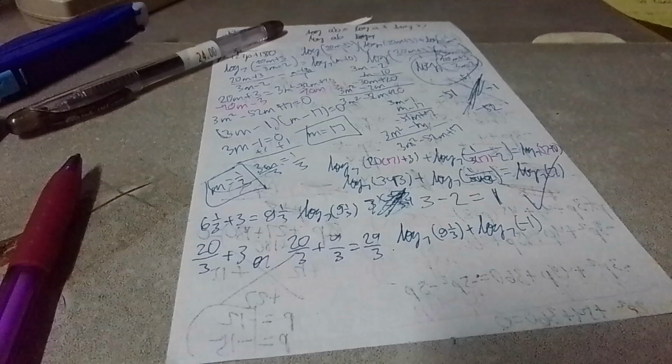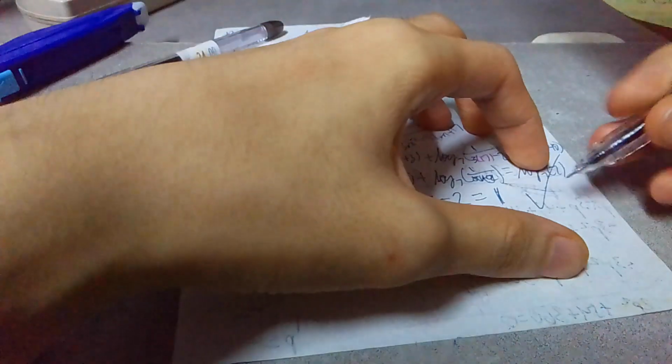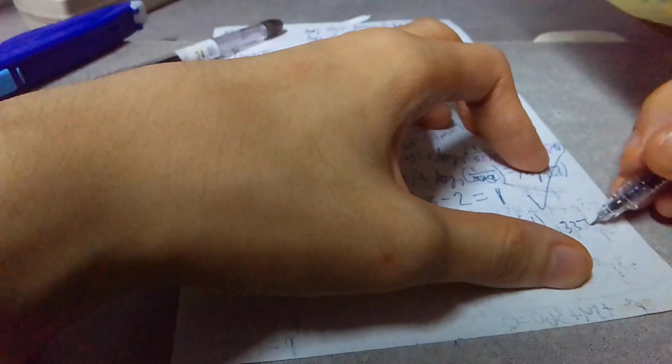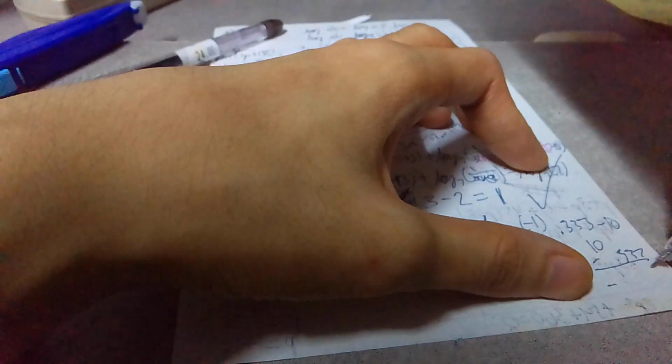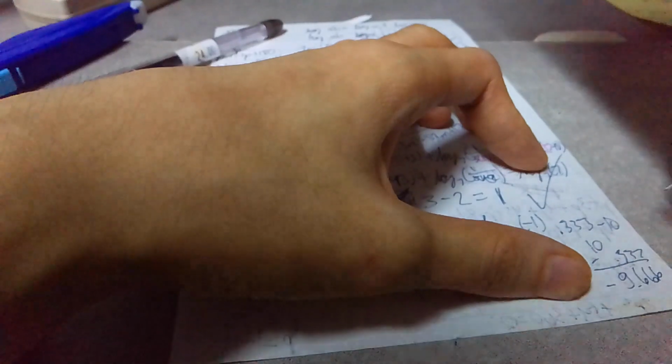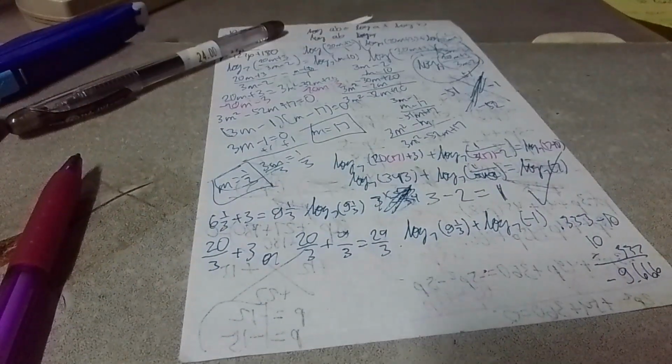That's an extraneous solution yet again. And then we have 1/3 minus 10. Yes, that can't be done, because that still yields a negative value in the log. If we were to try, 1/3 is the same as 0.3333 and a bunch of 3's. 10 minus 0.3333, we get 9.66666 and a bunch of 6's. So that can't be done.